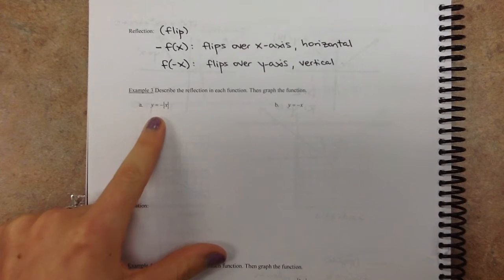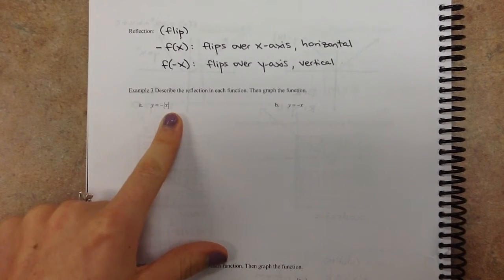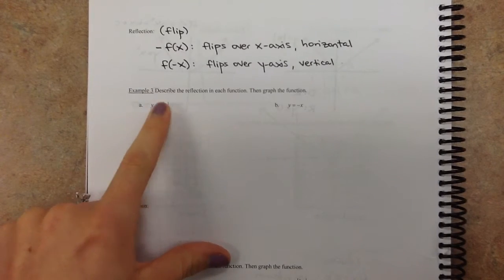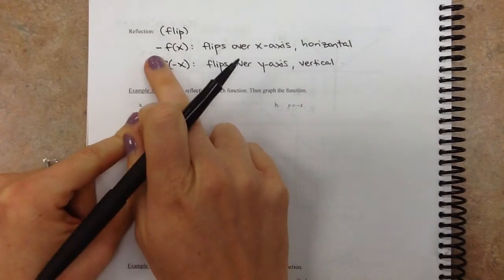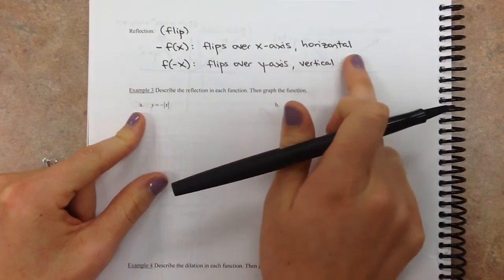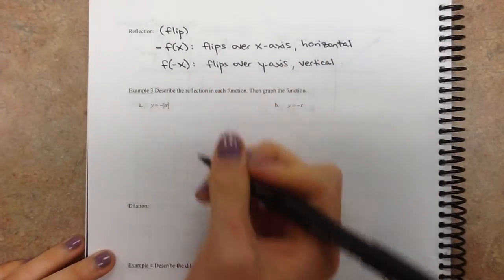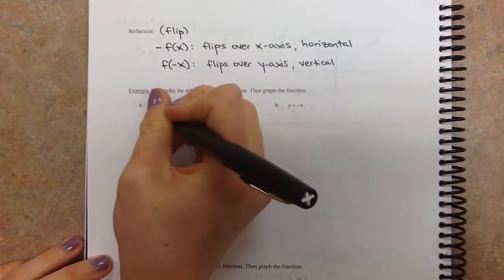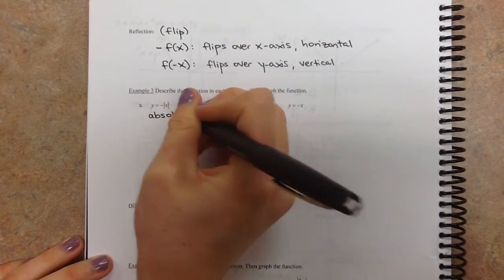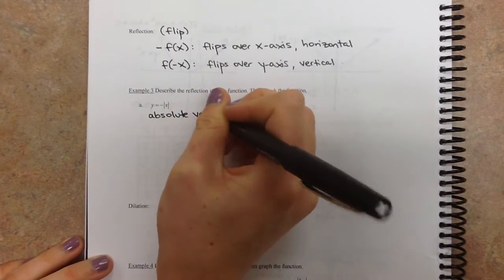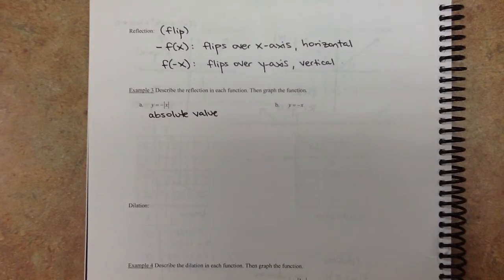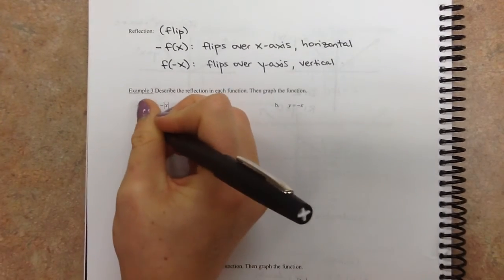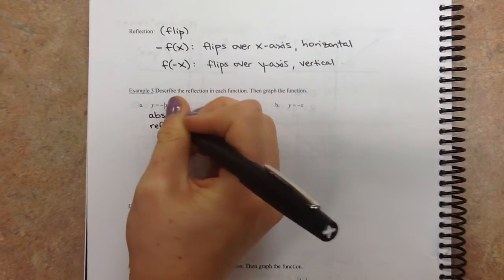This, we have the negative absolute value of x. It is not inside the grouping symbols, it's outside the grouping symbols. So that falls into this first category right here, so it flips over the x-axis. All right, so we start by writing what type of function it is, because this is to describe the reflection. So we start by writing what the parent graph is, and then what's happening. So we have a reflection over the x-axis.